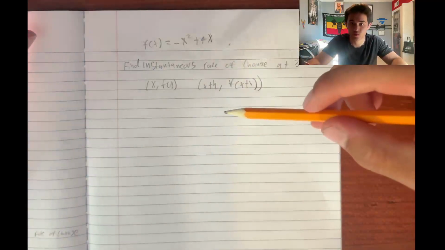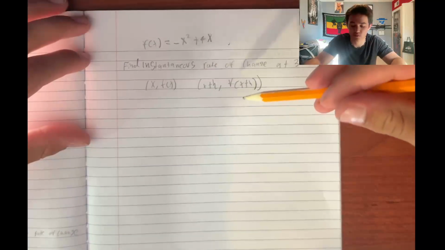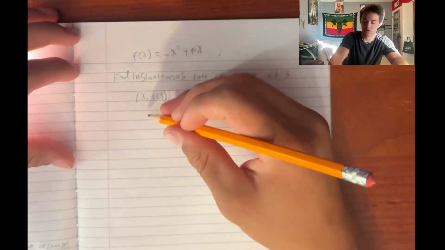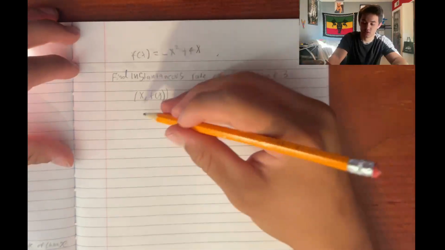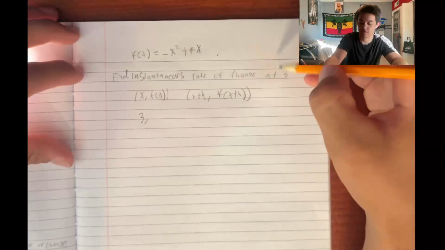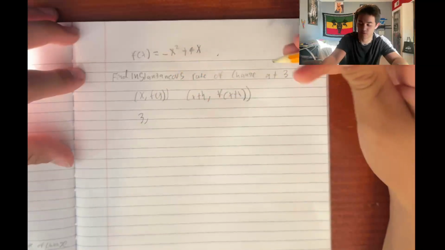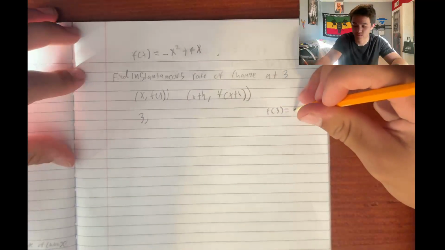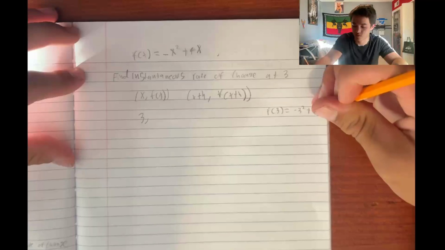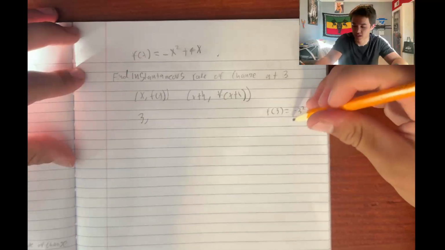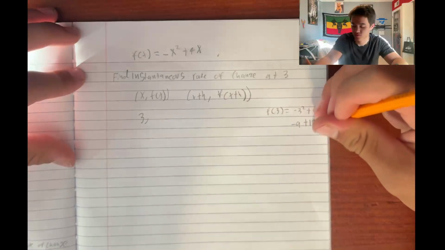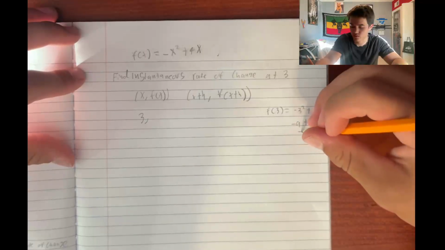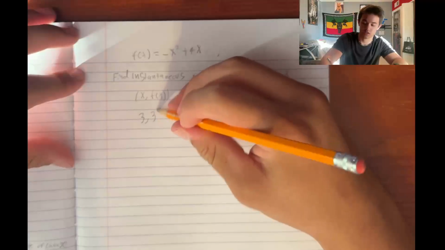Like I said earlier, we're just basically trying to find the average rate of change between these 2 points. But since we're doing it with a number, we're going to have to plug it in a little bit. So x in this case is 3. Now we got to find what f of 3 is. F of 3 is equal to negative 3 squared plus 4 times 3. So that's negative 9 plus 12, which is equal to 3, right?